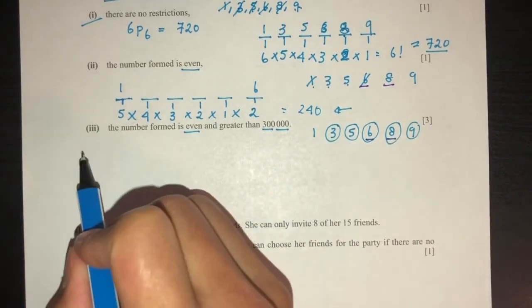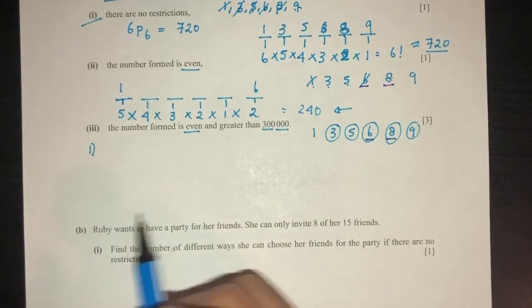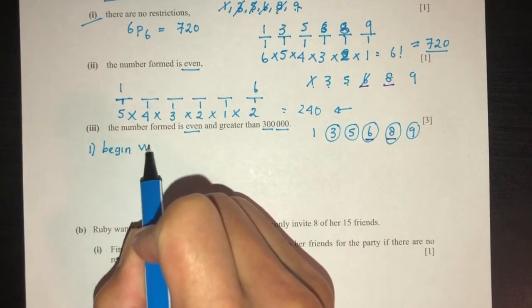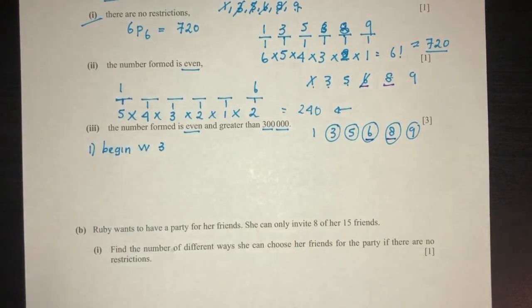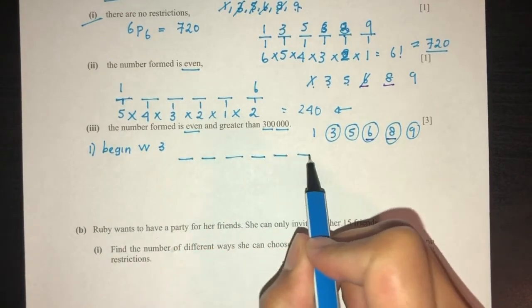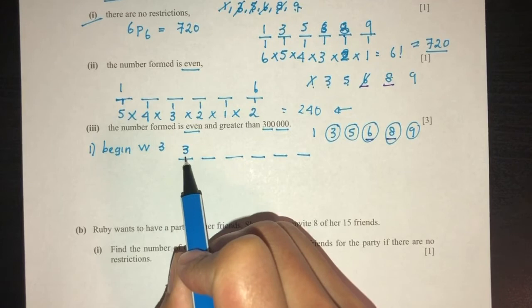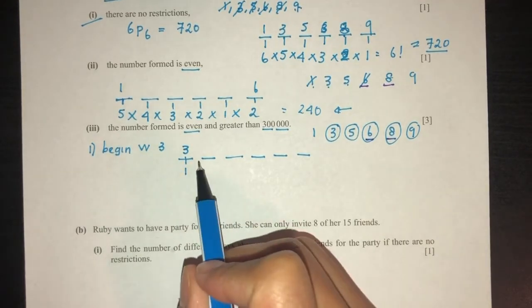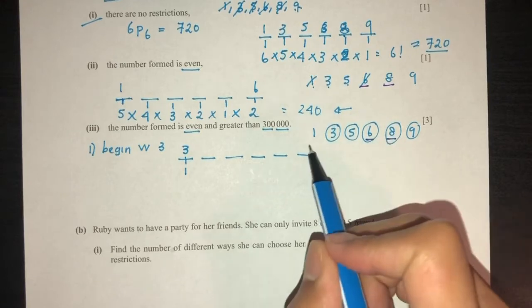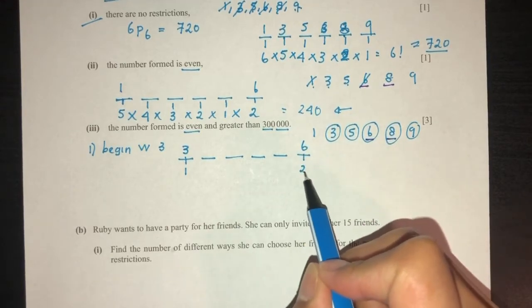Let's say, first option, I begin with 3. Here we have 6 spots. For 3, we have only one 3, so that is only one option, right? Now for it to be even, if we begin with 3, we have 2 choices to end with. So let's choose 6, 2 options.